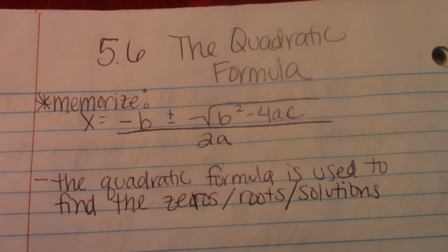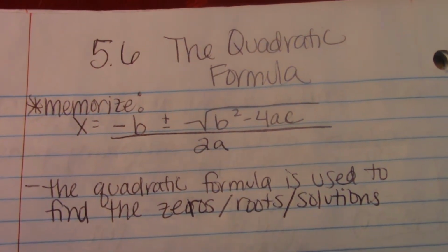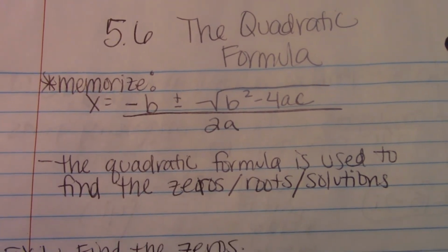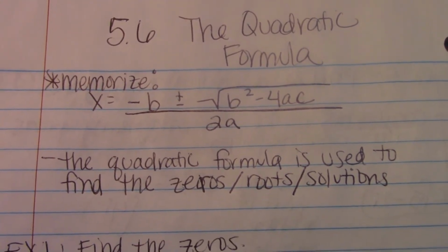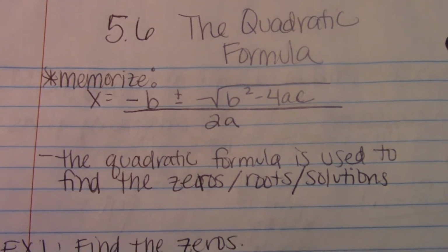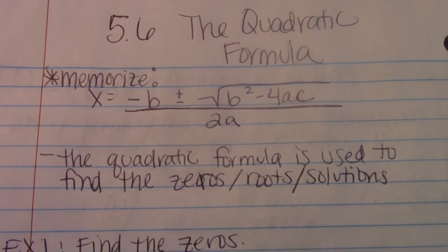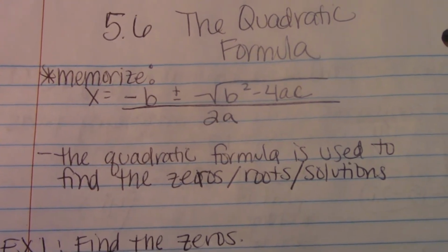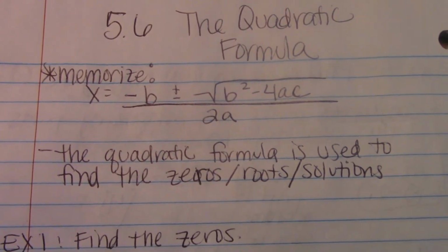Today we're talking about 5.6, the quadratic formula. You need to memorize this formula. X equals negative b plus or minus the square root of b squared minus 4ac divided by 2a. The quadratic formula is used to find the zeros, the roots, and the solutions of an equation.